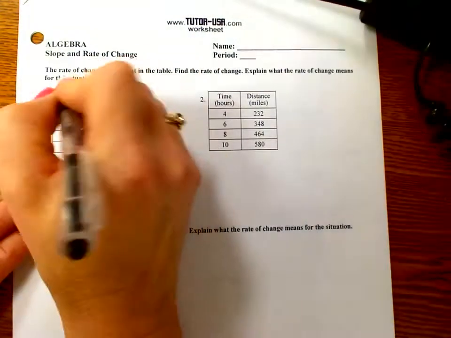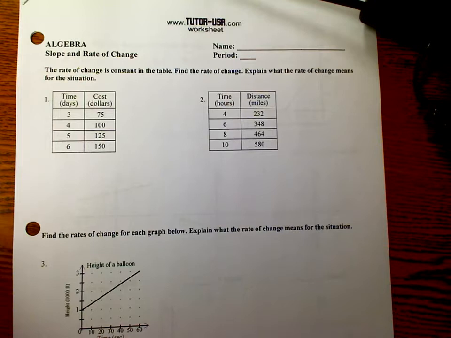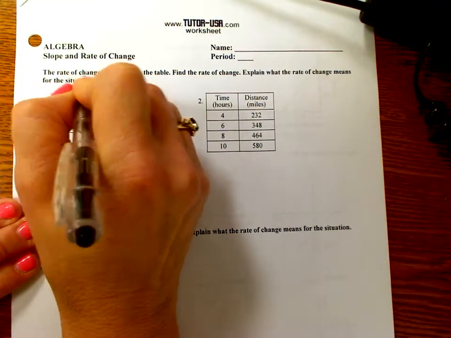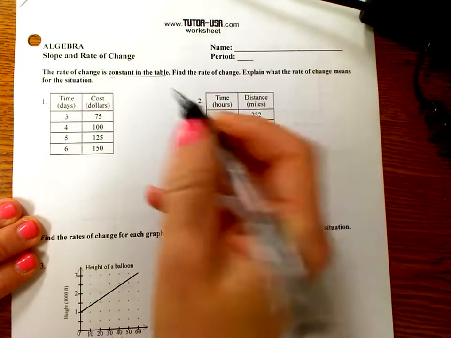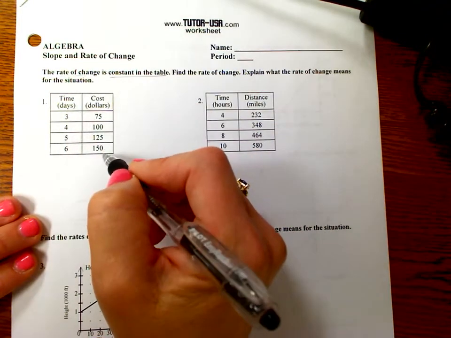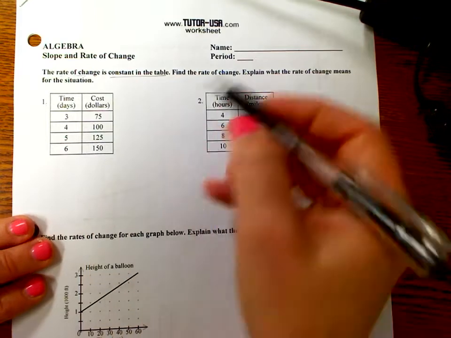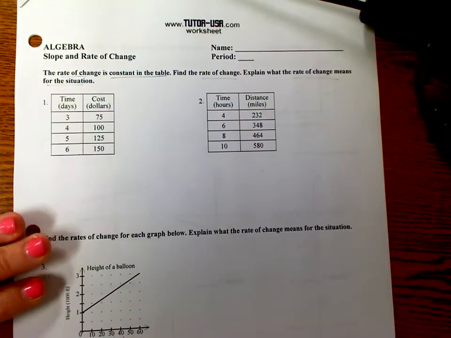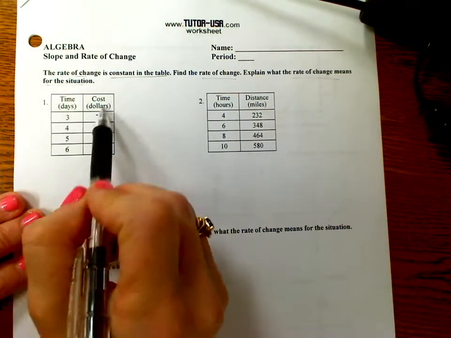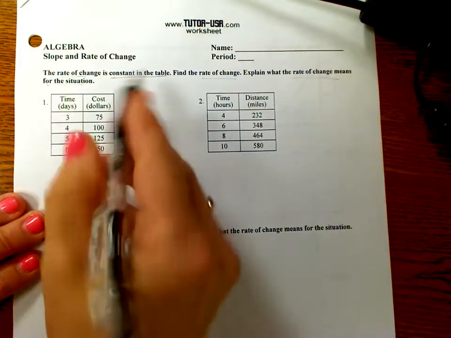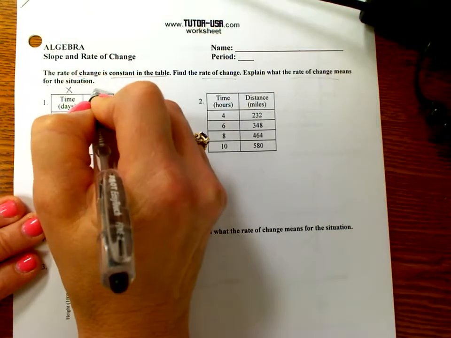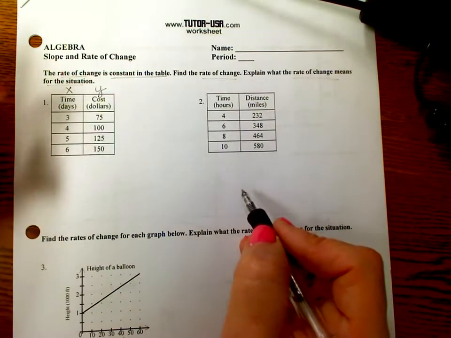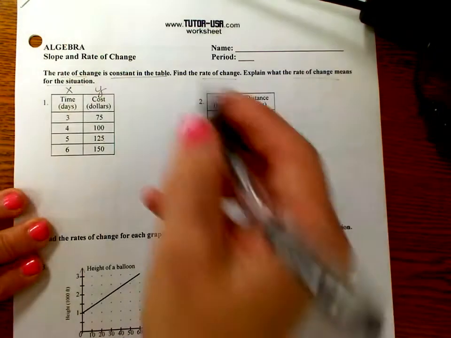First of all, the rate of change is something you have been doing since last year. So remember in a table, the rate of change is constant. That's important to know so I don't have to test whether it's going up by the same amount each time or going down by the same amount. We're going to find the rate of change and explain what it means for this situation. We have days and then amount of dollars, so days is our X value and cost is our Y value. Typically in an ordered table, the first column is your X, and the second column is your Y.